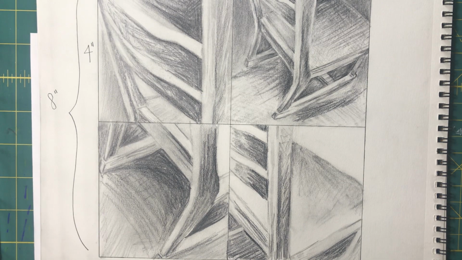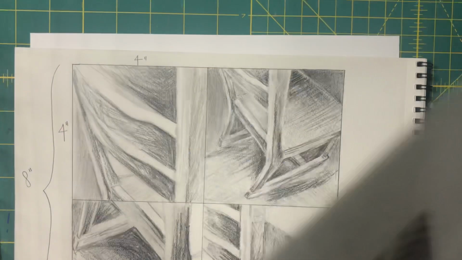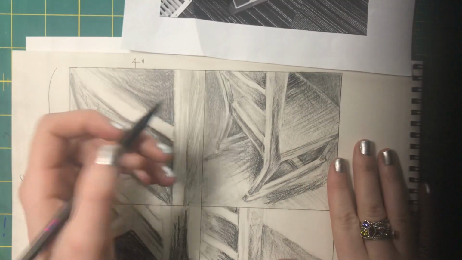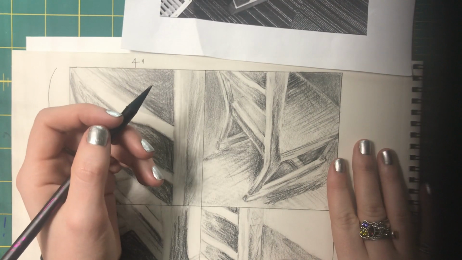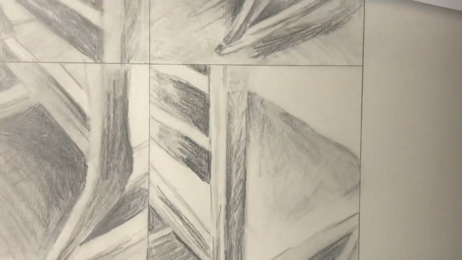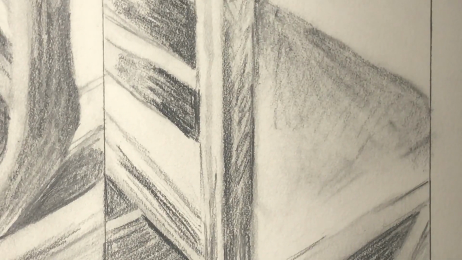So choose how you want to portray your chair. Do you want to portray the likeness in the chair? Do you want it to look realistic? Or do you want to show your emotions in your chair? And be more experimental.